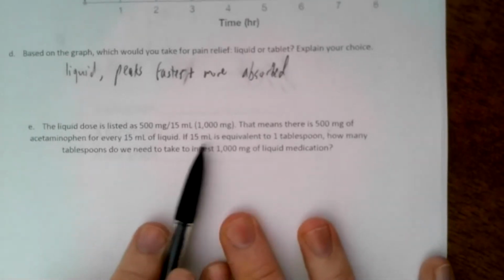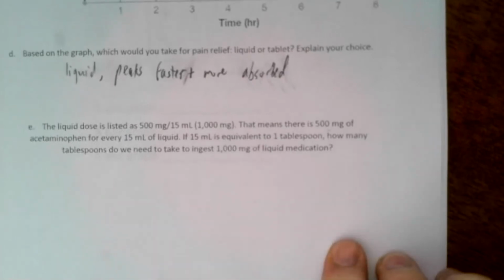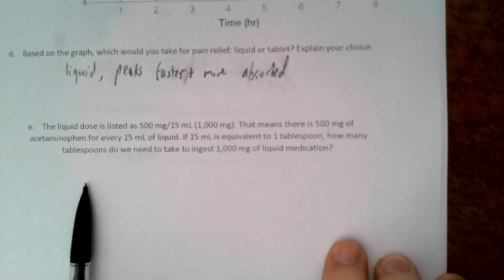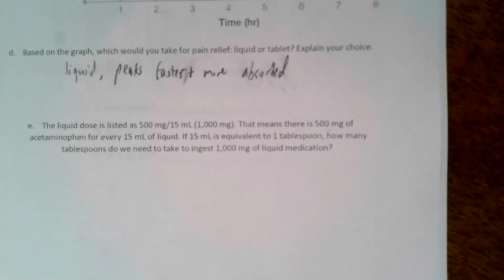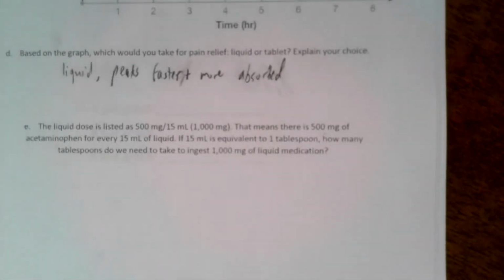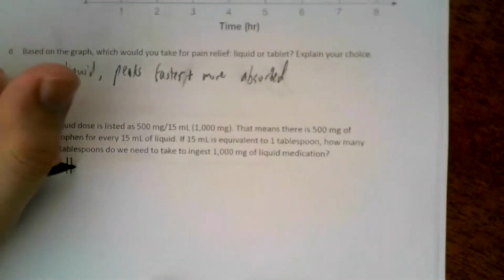It says if 15 milliliters is equivalent to 1 tablespoon, how many tablespoons do we need to ingest 1,000 milligrams of the liquid medication? If anybody had to guess, how many tablespoons would we need to ingest 1,000 milligrams of liquid medication? So how many tablespoons?